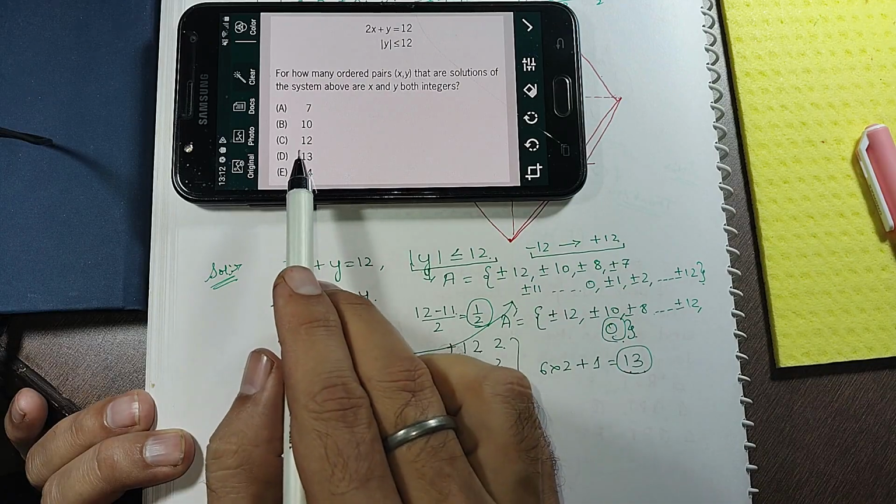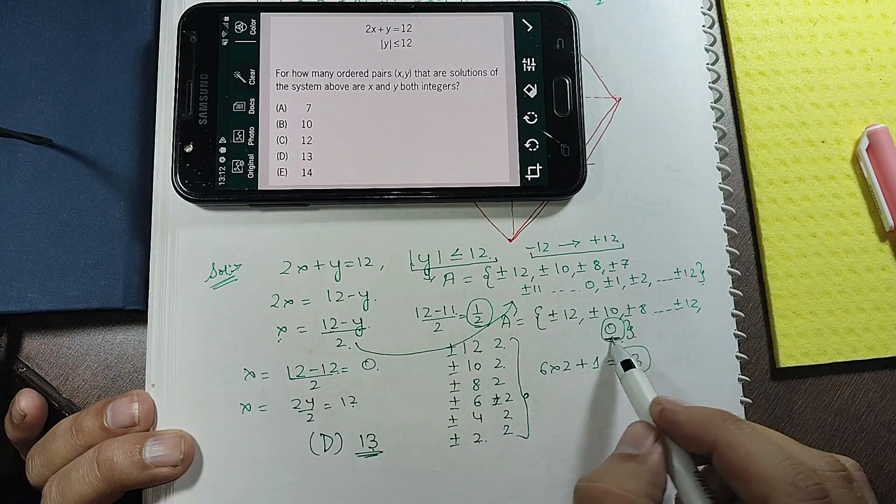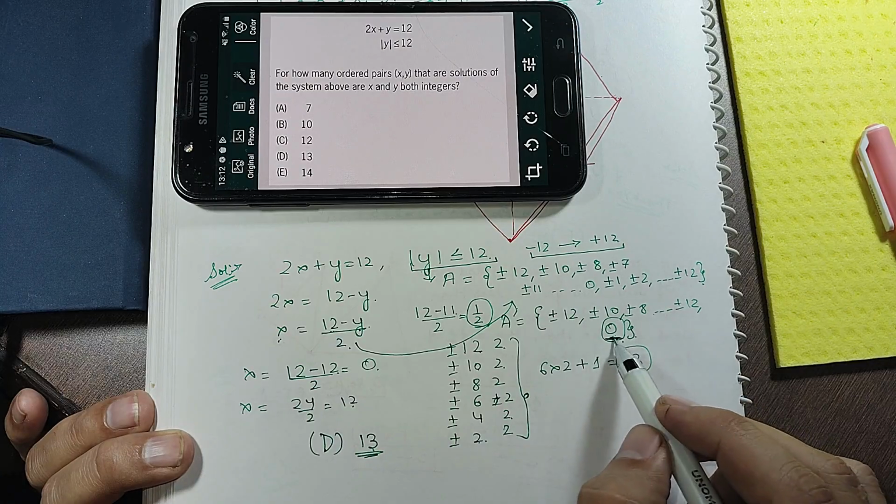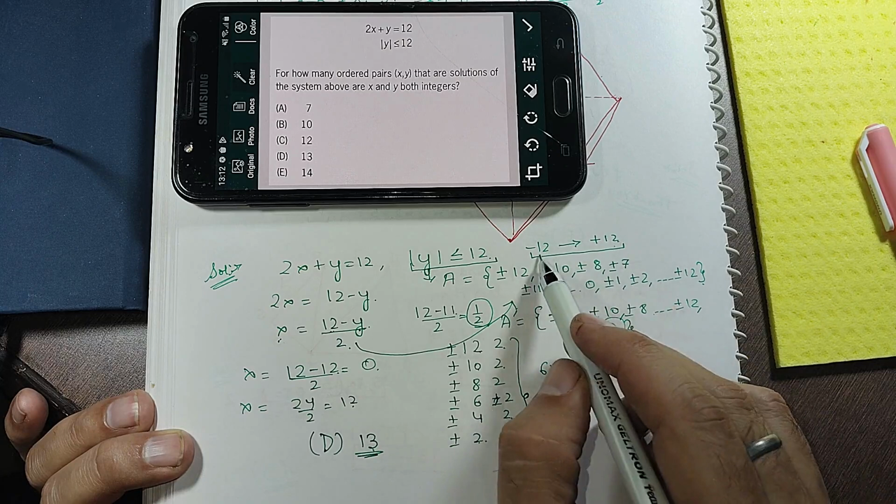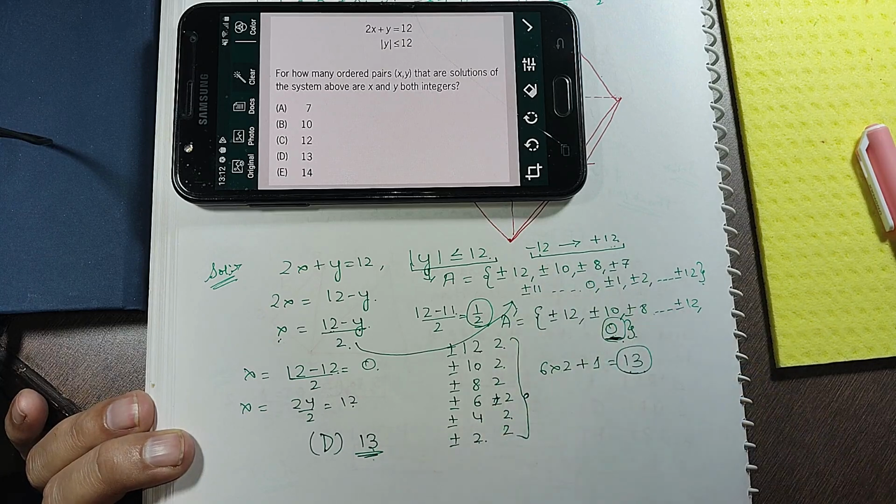See here clearly you have the option is 12 also, which you can neglect, but 0 has to be included in this because it is in between minus 12 to plus 12. So right option for this will be option D.